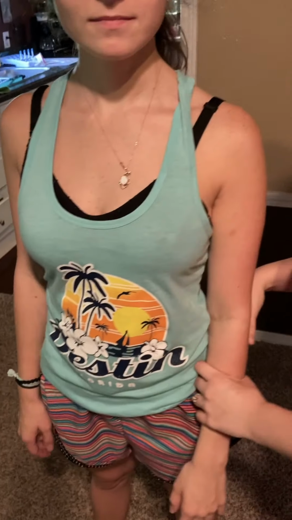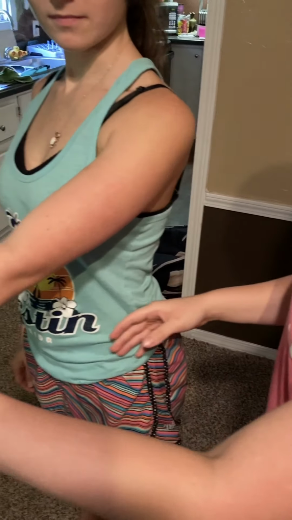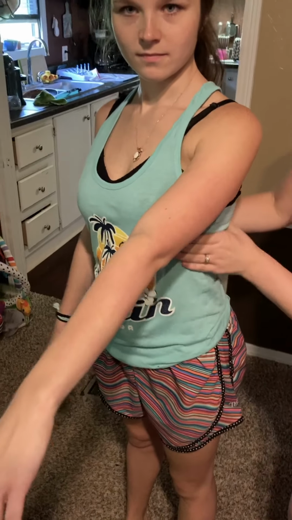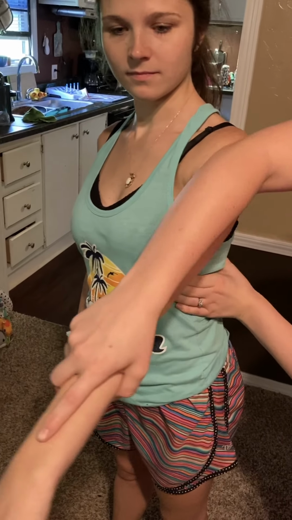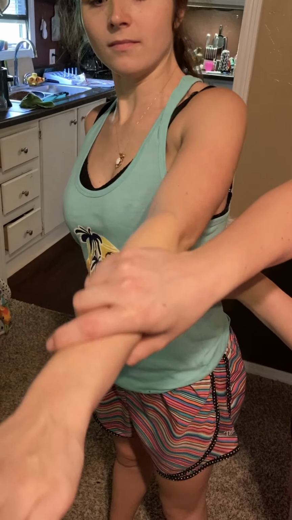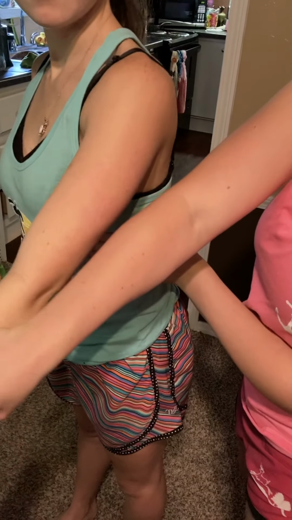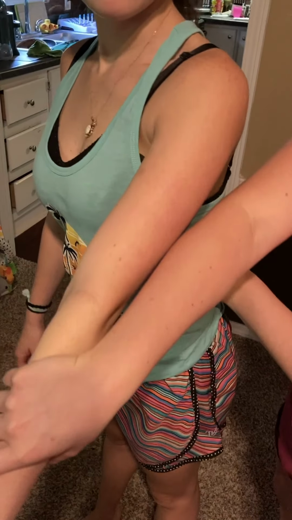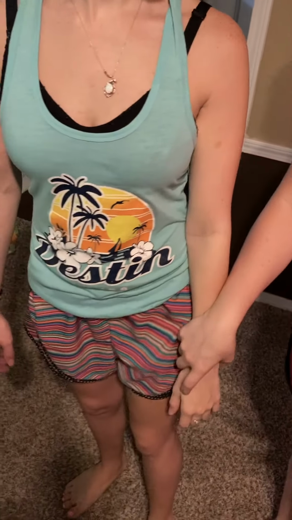Now we're gonna find the serratus anterior. So you're gonna put your arm right straight in front of you, and the serratus anterior is gonna be right here on the upper nine ribs. And I'm going to hold her arm while she tries to flex it. Up. One more time. All right, so now you feel the serratus anterior flexing.